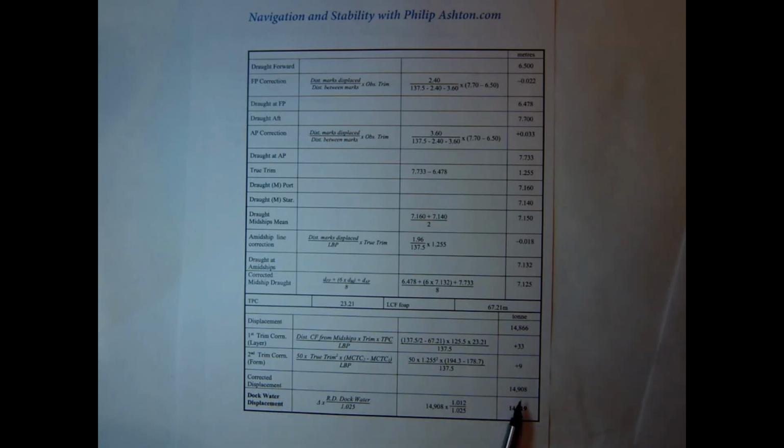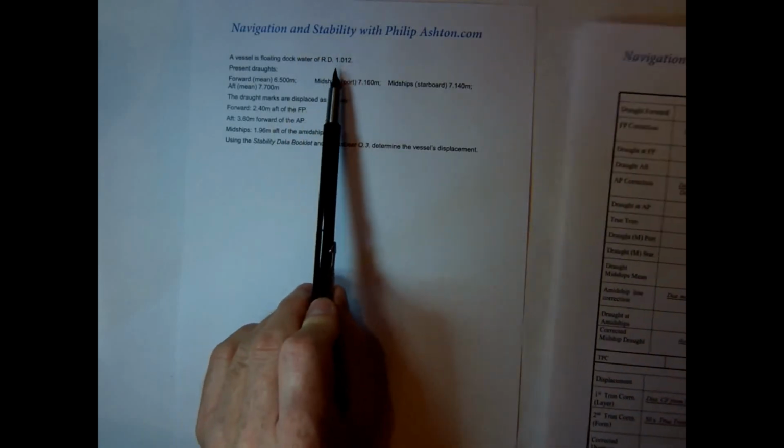This is our corrected displacement, and then the final correction is for the dock water that the vessel is in. So right at the beginning of the problem you were told at density 1.012, and it's only at this point that you would use that to work out the dock water displacement. But remember, when you're getting TPC, displacement here, LCF, we must use the draft going in and using the salt water values. Okay, very important that we use salt water values here, and then right at the end we convert using the dock water value.